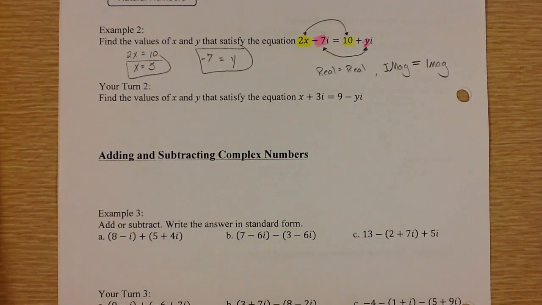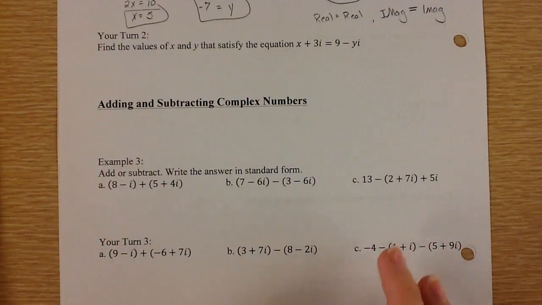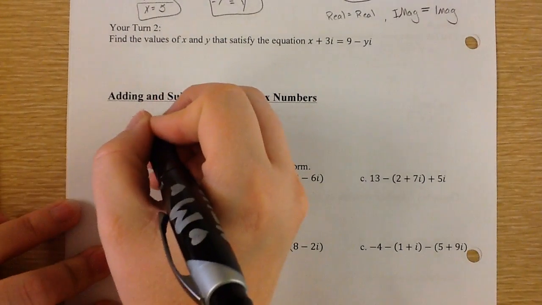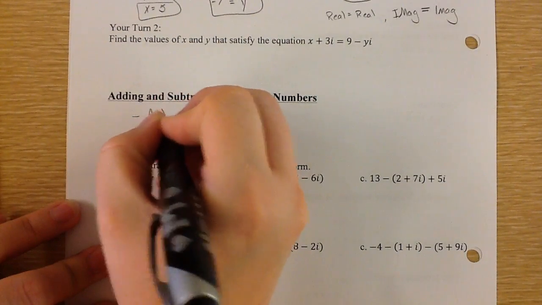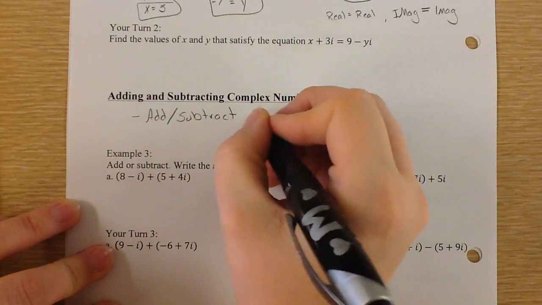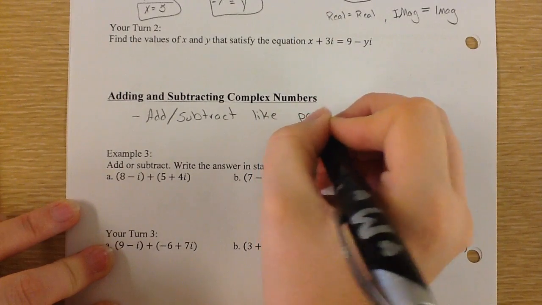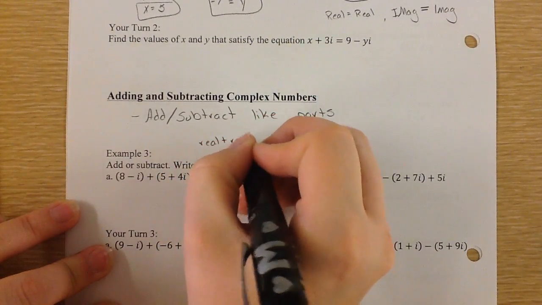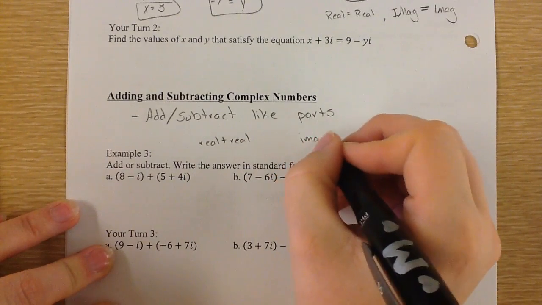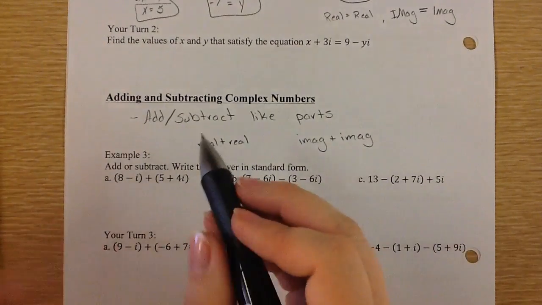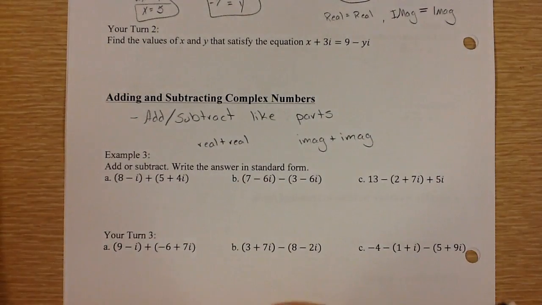Okay. Right. So now adding and subtracting complex numbers. We treat i, again, just like a variable. So when you're adding and subtracting complex numbers, you add or subtract like parts. Meaning, you can add a real to a real, and you can add an imaginary to an imaginary. But you can't do anything when you have a real plus an imaginary. You just put the two pieces together.